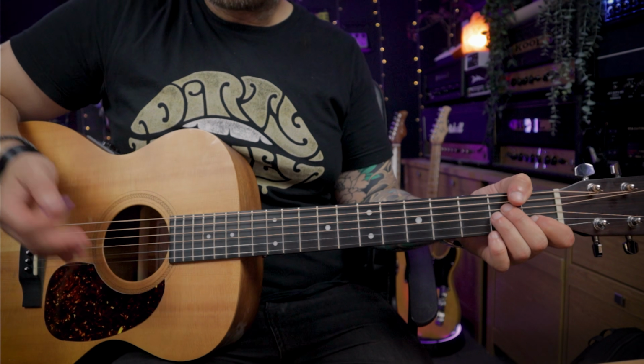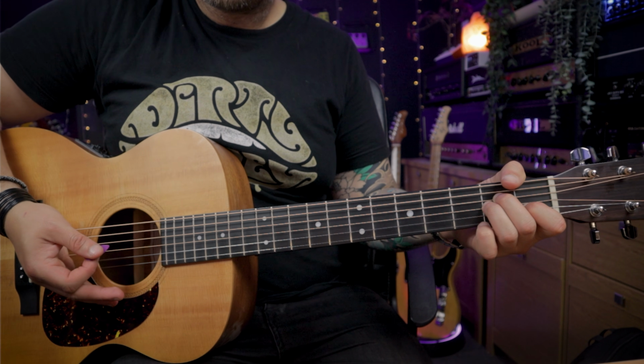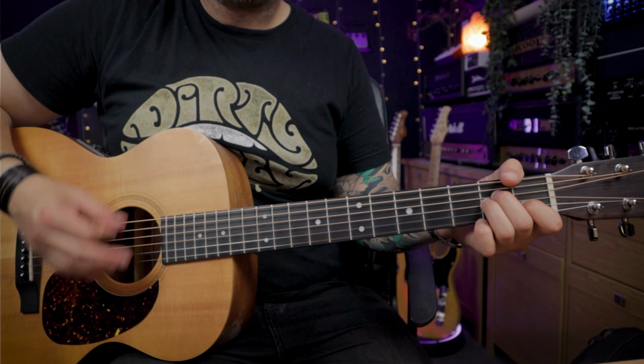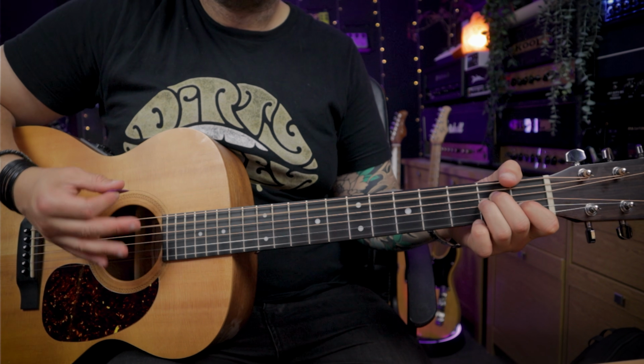On the bit where we're skipping the beat, what you want to try and do is use your picking hand to mute the strings to get that dead stop. That's going to be pretty much our rhythm for the whole song. There's going to be the odd bar where we go into a straight rhythm as well.